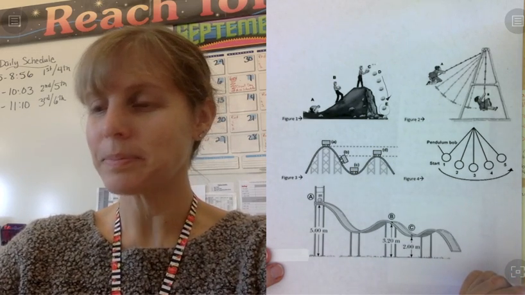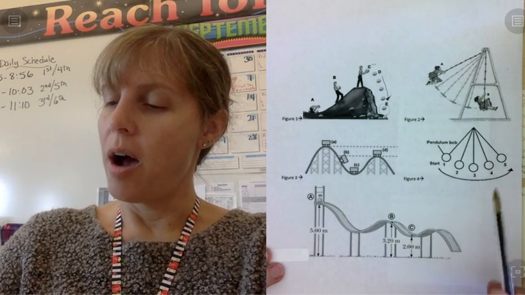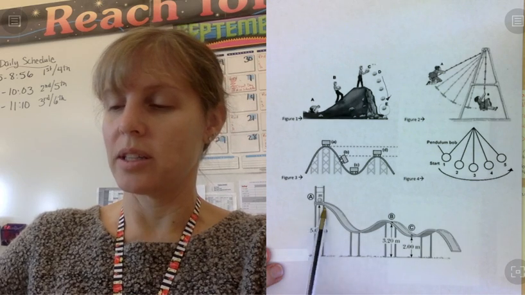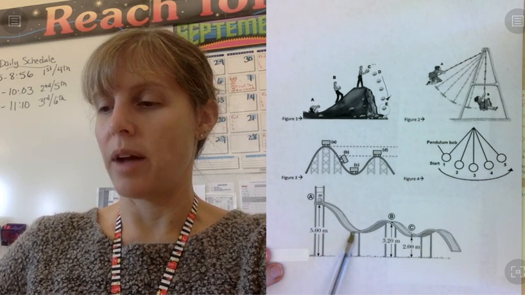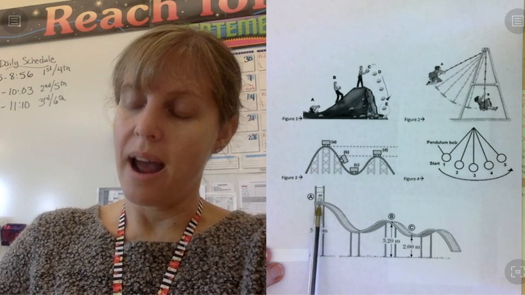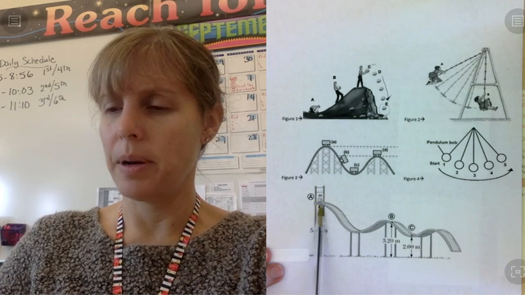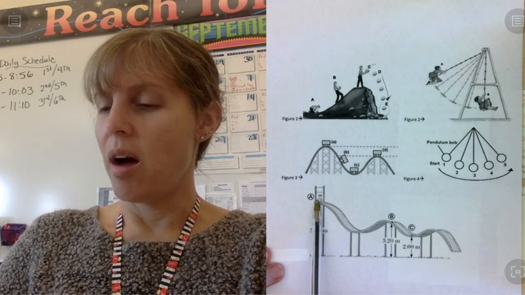Good job. All right, I'm going to skip the pendulum here, but I'm going to go down to this awesome ball that's going to go down this really loop-de-loop slide. So right now, this bowling ball, we'll say it's a bowling ball, is at the very top of this slide, and it's not moving.